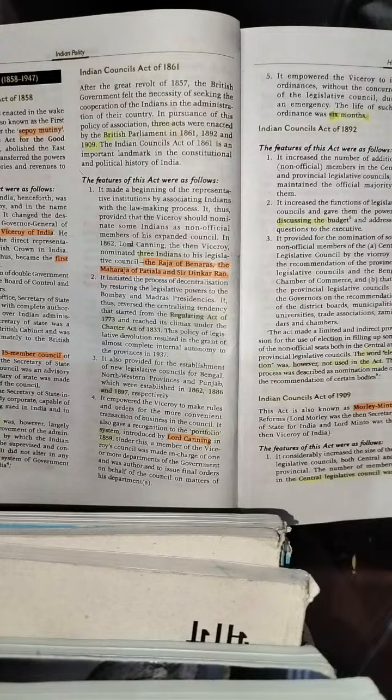The features of this Act were as follows. It made a beginning of representative institutions by associating Indians with the law-making process. It provided that the Viceroy should nominate some Indians as non-official members of his expanded council. In 1862, Lord Canning, the then Viceroy, nominated three Indians to his legislative council.